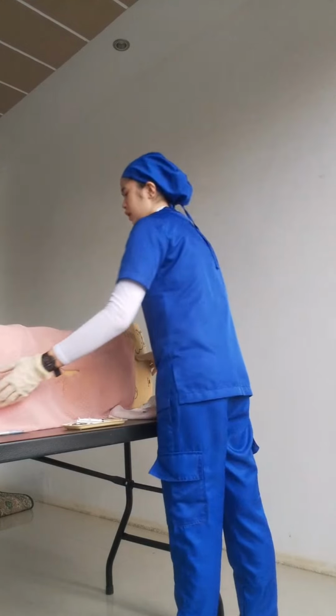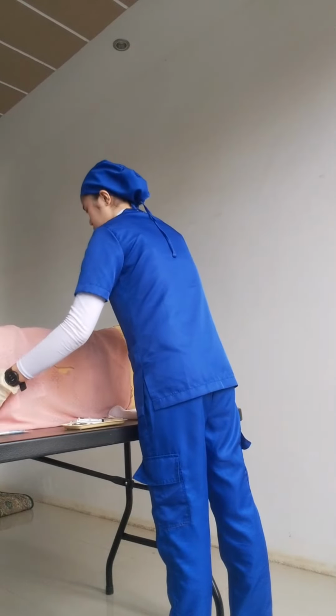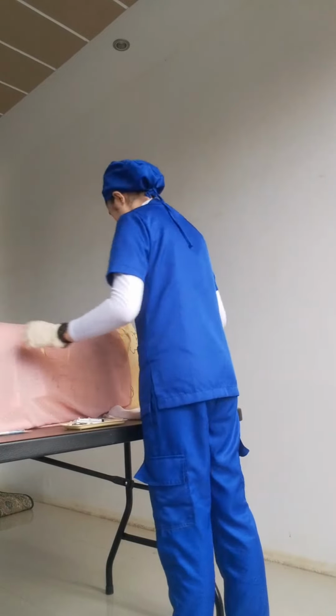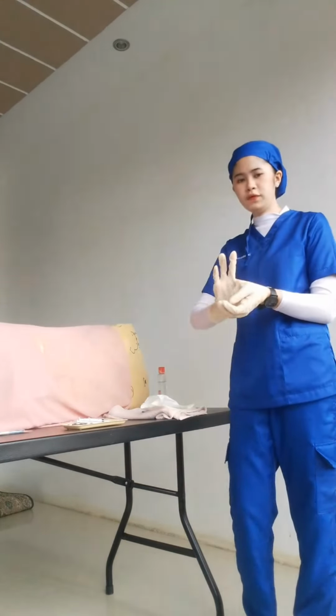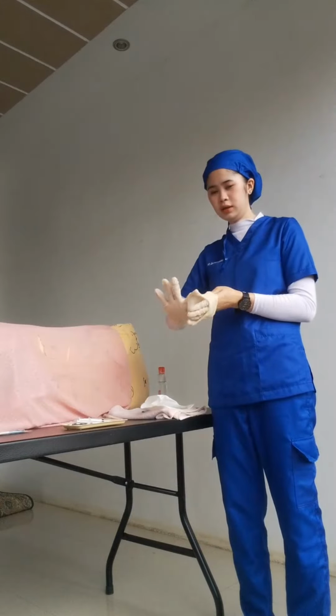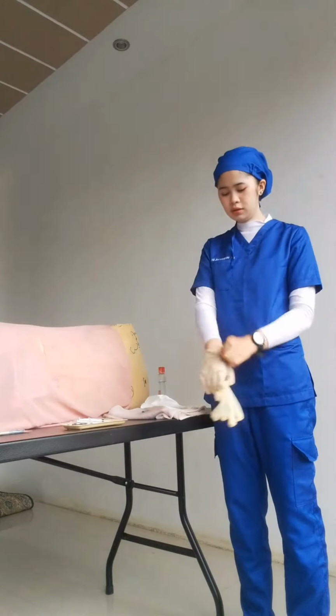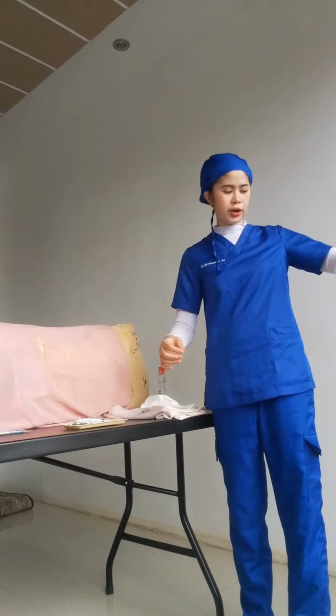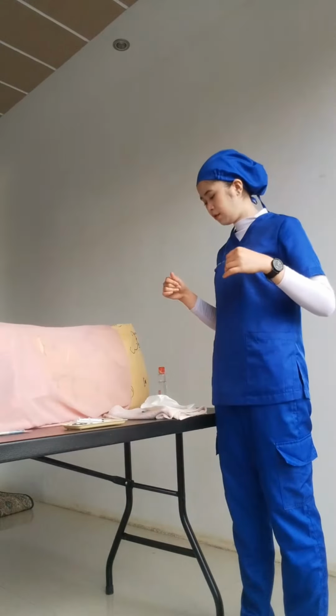Then position the client where the client is comfortable, and then remove the gloves and discard them.